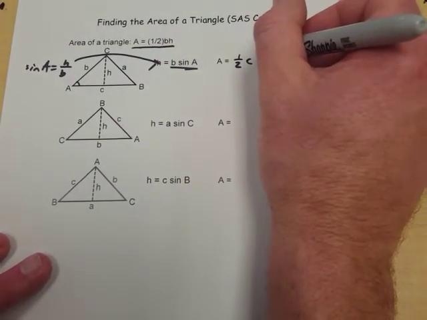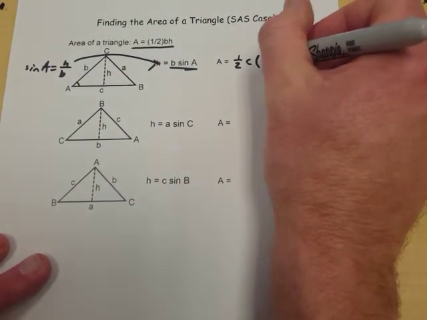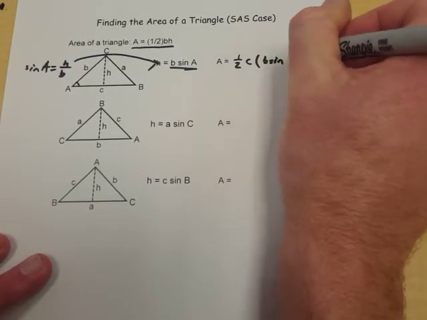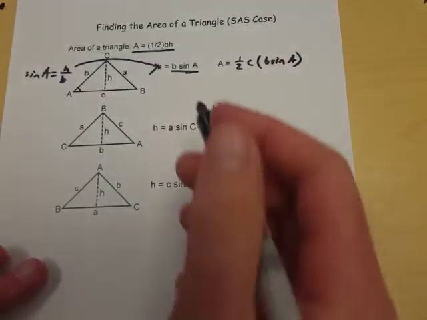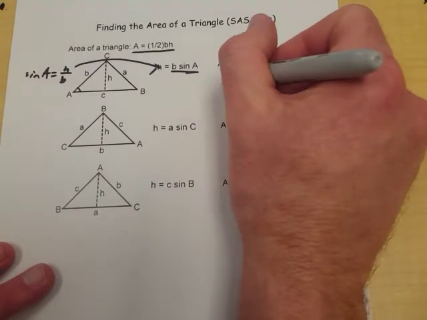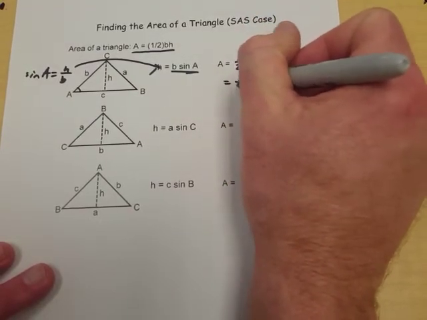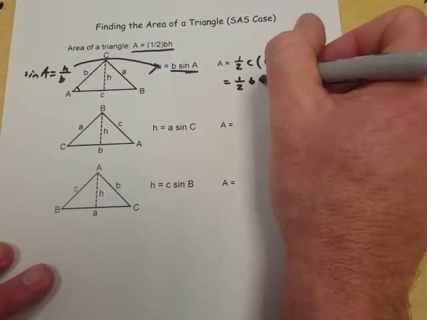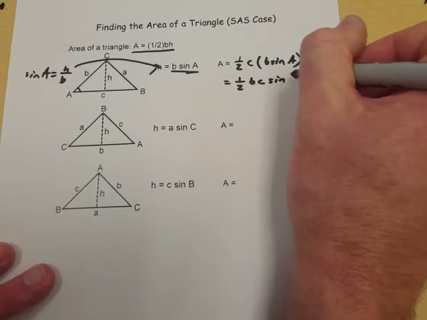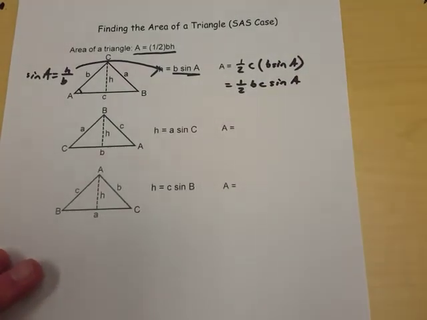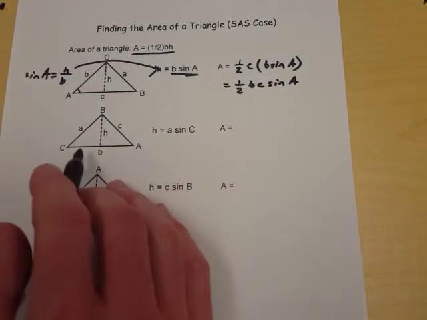And so we're going to replace H with just that entire expression, B sine A. Now this is in a slightly different order from what's on your sheet. I think they like to put it in alphabetical order, so they go B, C, sine A. But that is one version of your formula. The other two are going to be very similar.